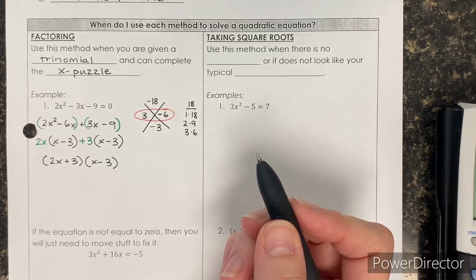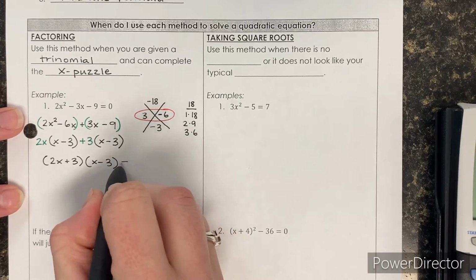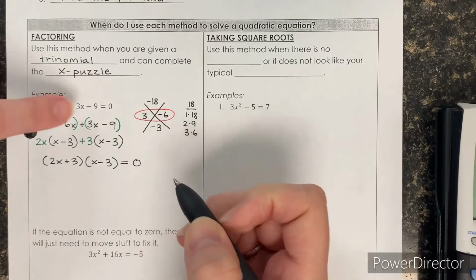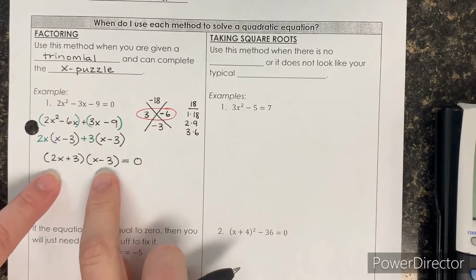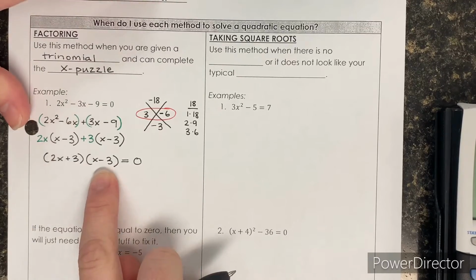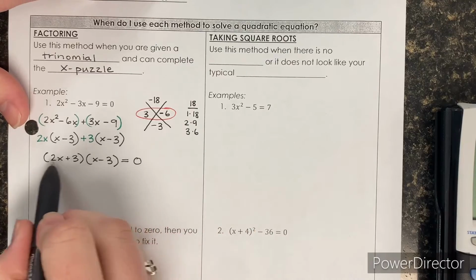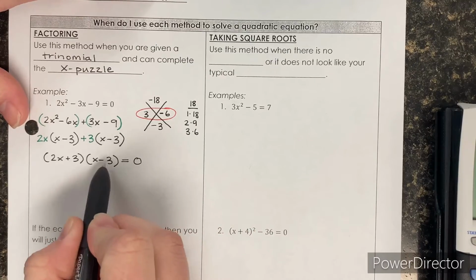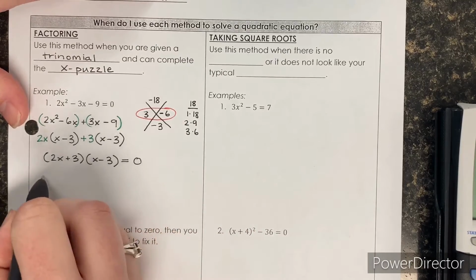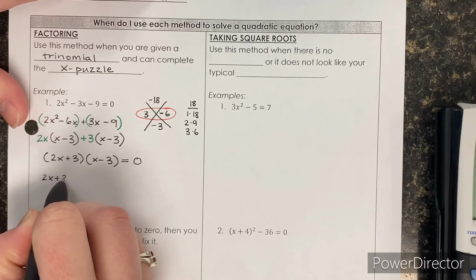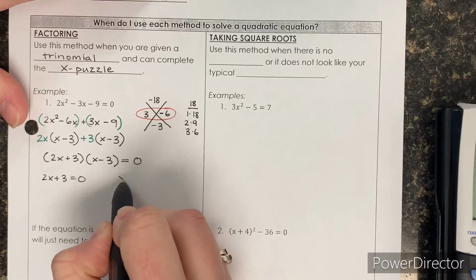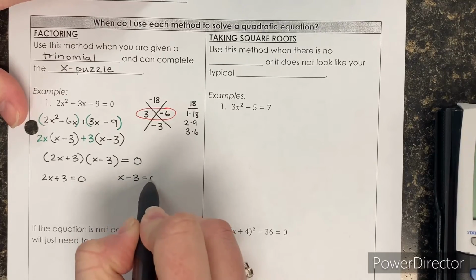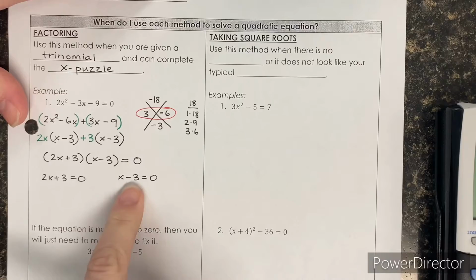In order to solve this, you need to use the zero product property, which is where we bring down that equals 0, because now I'm going to use the zero product property to figure out what these x's actually are. Okay? And here's how we do that. You just take each factor, the stuff in parentheses, and you set them equal to 0. So there's 2x plus 3 equals 0. This one is just going to be x minus 3 equals 0. This one is easier to solve.